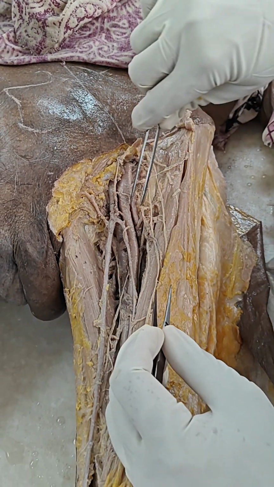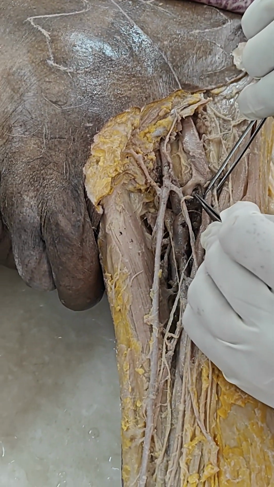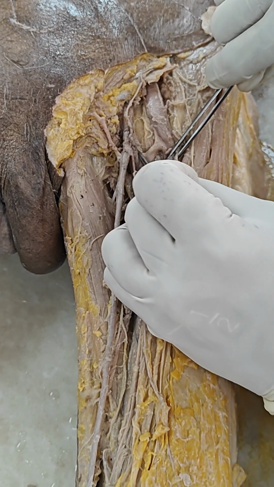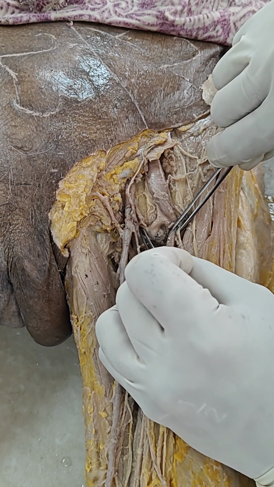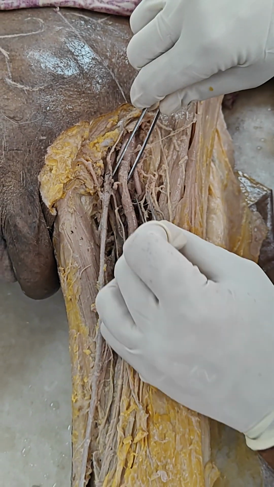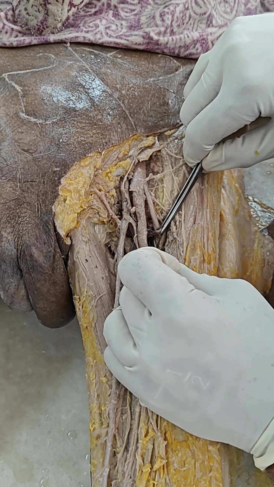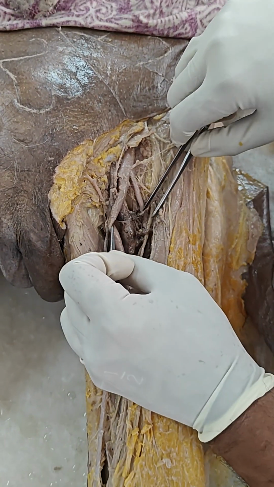Now the deep artery, the largest branch of the femoral artery, is the profunda femoris artery, and it also gives the medial circumflex femoral artery. This is the medial circumflex femoral artery. I have already shown you this. This is the lateral circumflex femoral artery and veins together, coming from the lateral aspect of the profunda femoris artery.